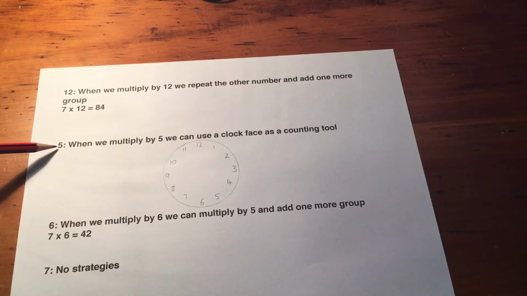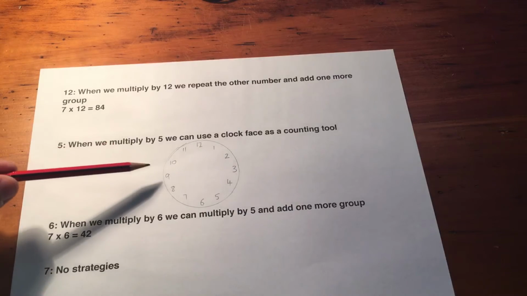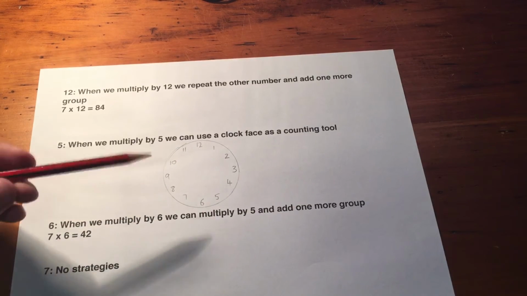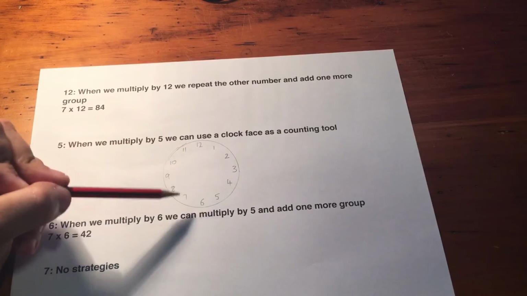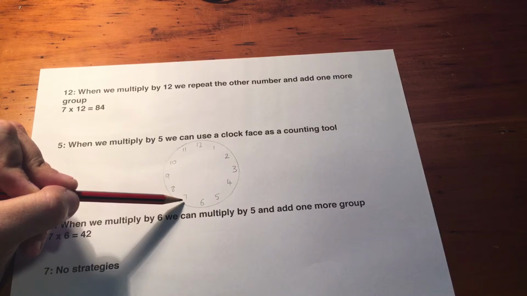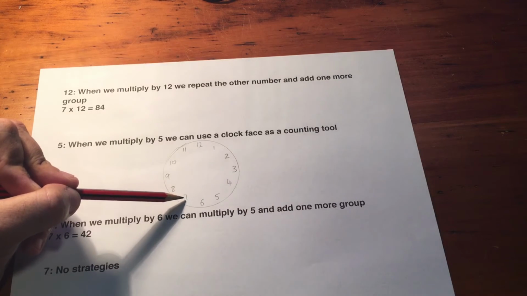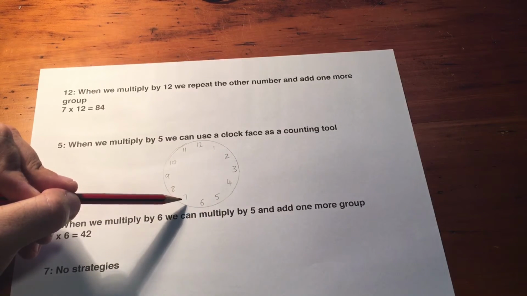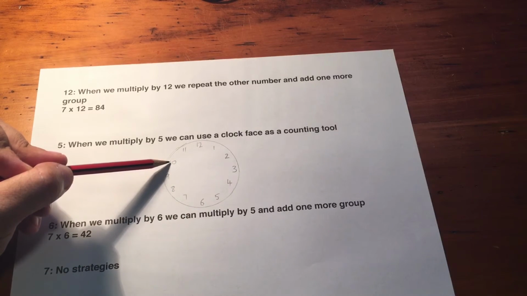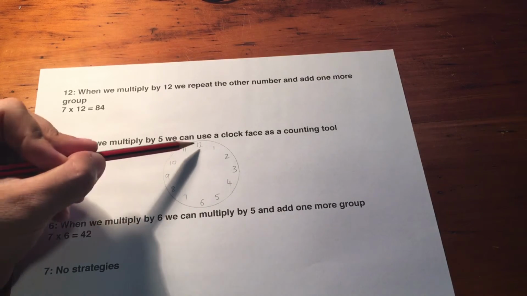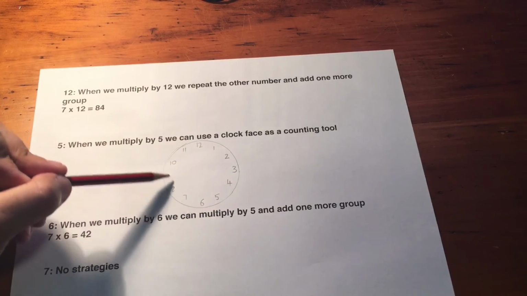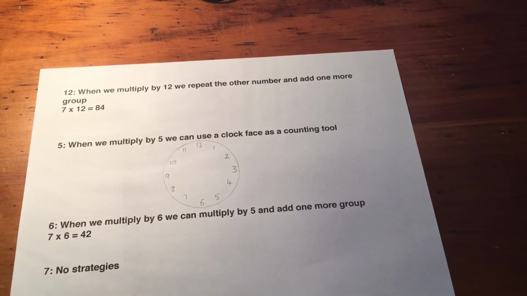When we multiply by 5, we can use the clock face as a counting tool, provided students understand 5-minute intervals on an analog clock. For example, 5 times 7 is 35 because 7 is 35 minutes past the hour. 10 times 5 is 50 because 10 is 50 minutes past the hour.